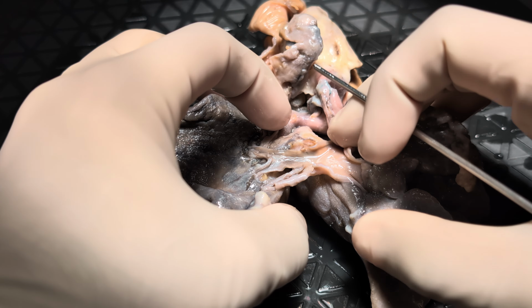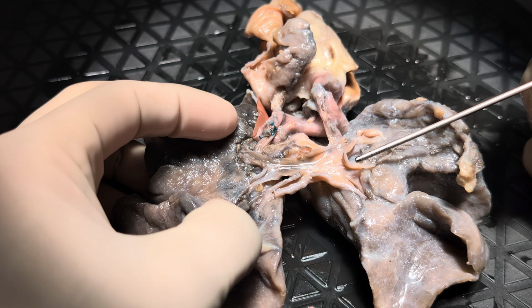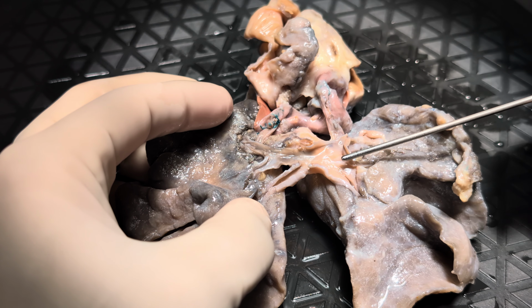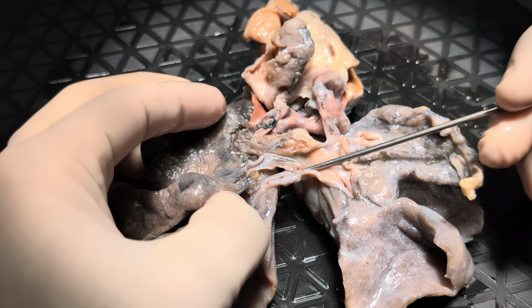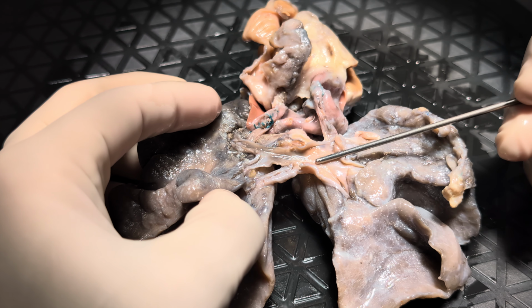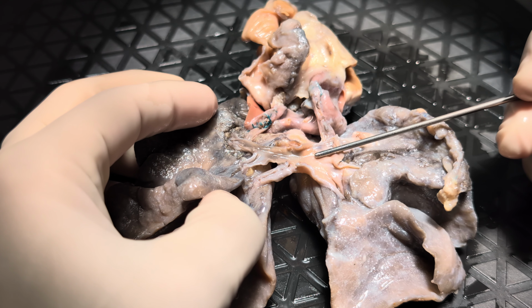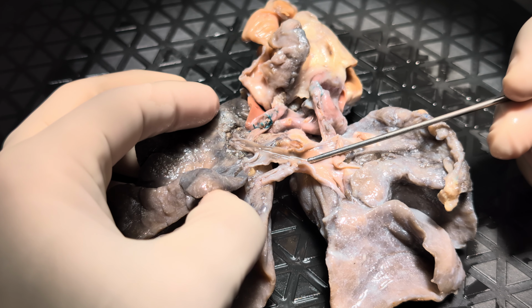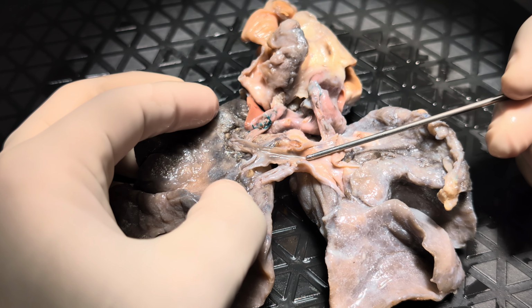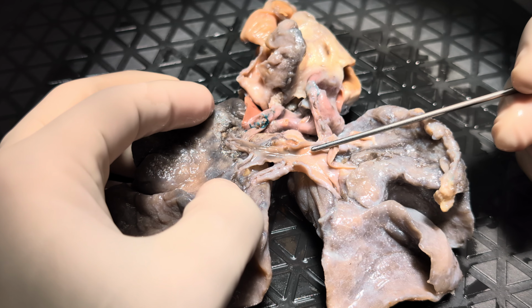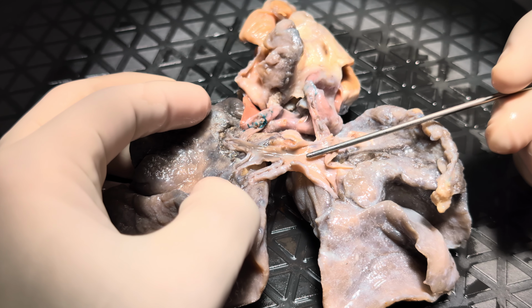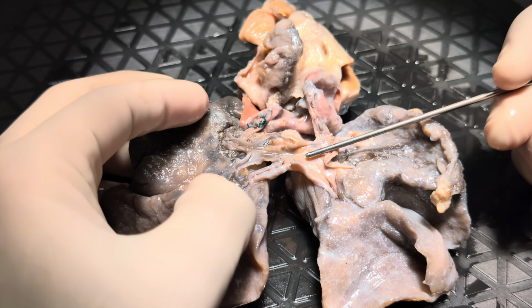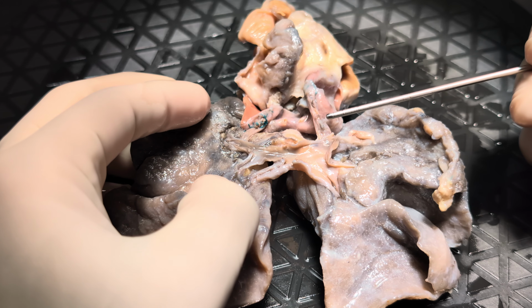Now, as we go through this heart as well, we come across the pulmonary veins. You can see the pulmonary veins draining into this confluence here, which did ultimately drain into a vertical vein that drained into the superior caval vein. So there is total anomalous pulmonary venous connection as well.